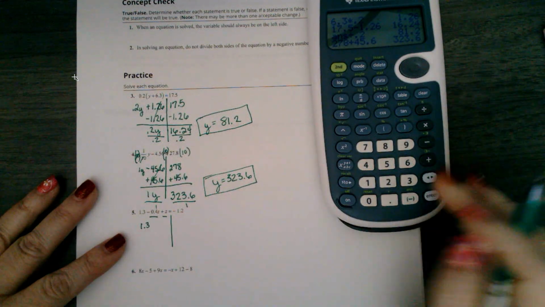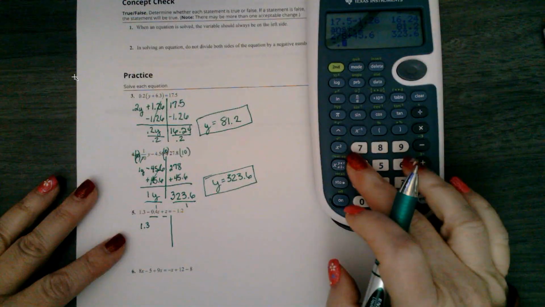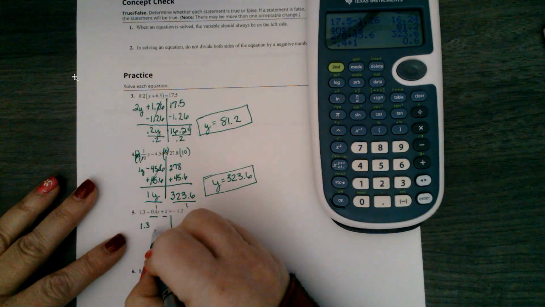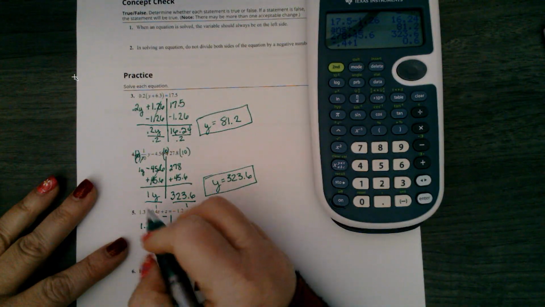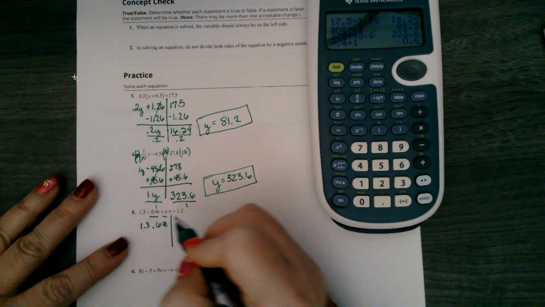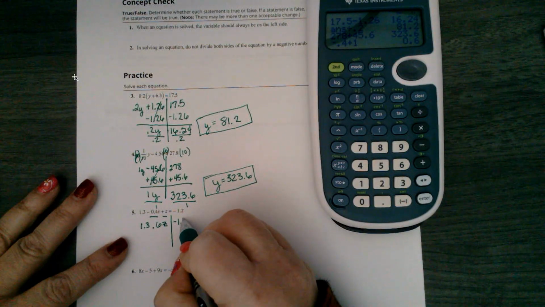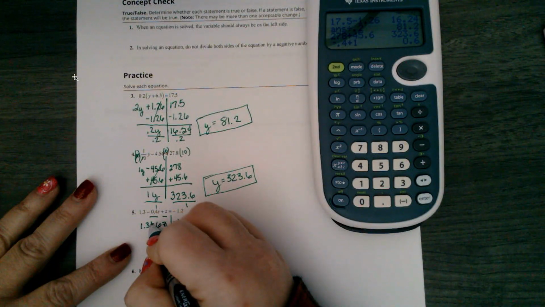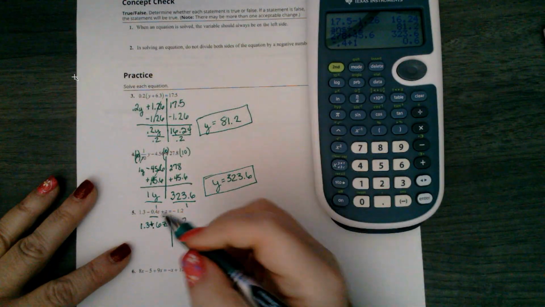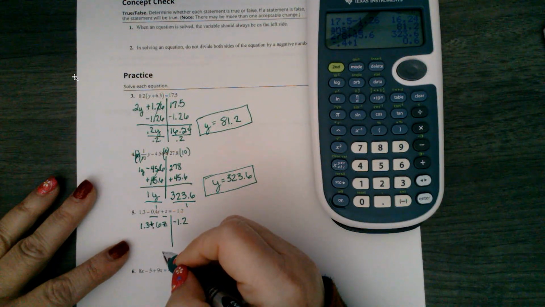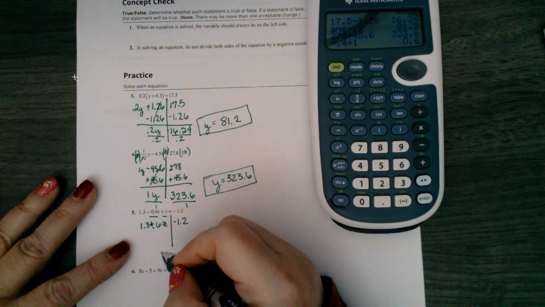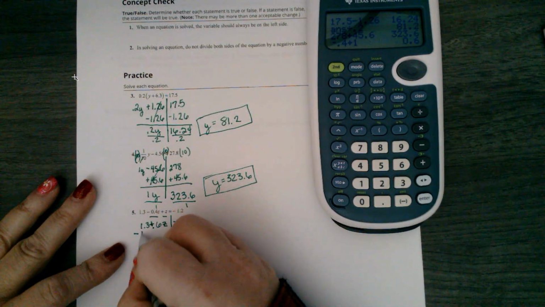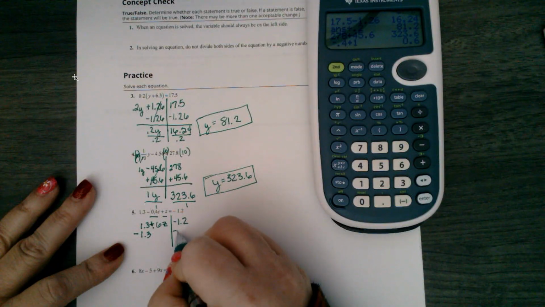1.3 negative 0.4 plus 1 equals 0.6z. Sorry, it's a positive 0.6z because it wasn't negative. So, I got to get rid of my number on this side, so I'm going to subtract it because it's positive up here, so that's minus 1.3 minus 1.3.